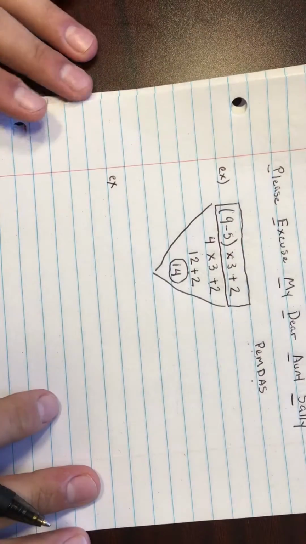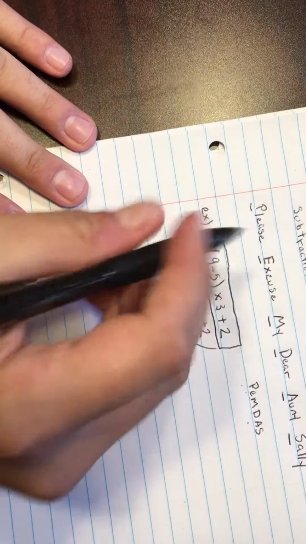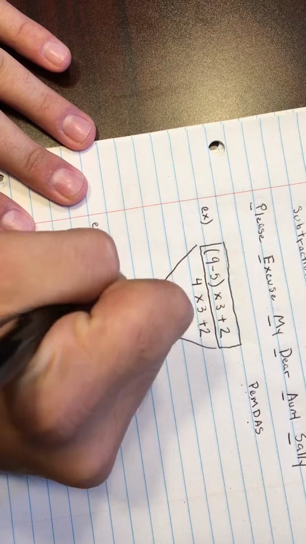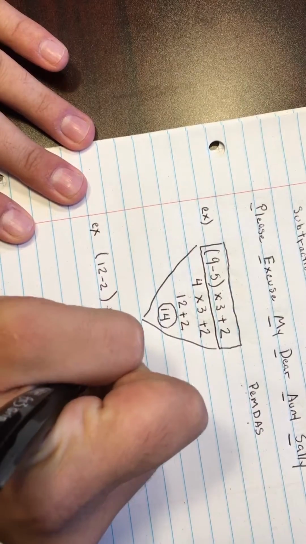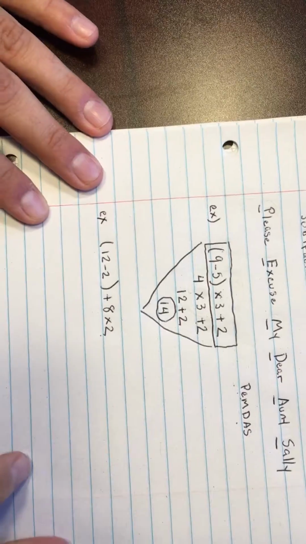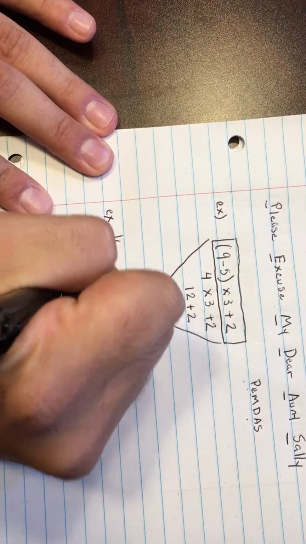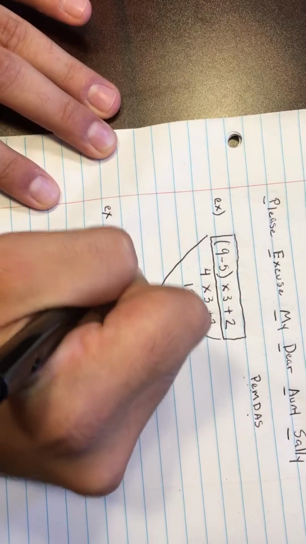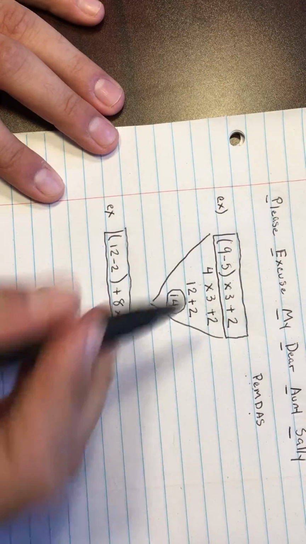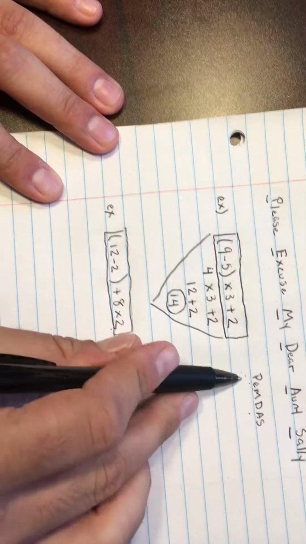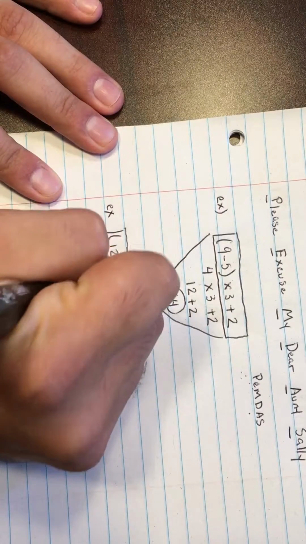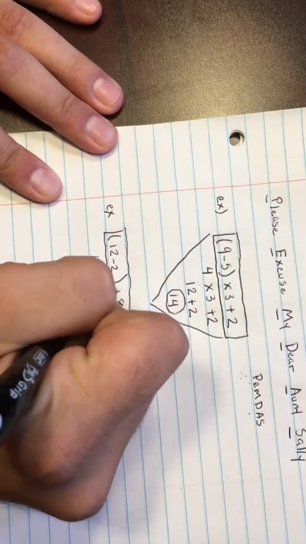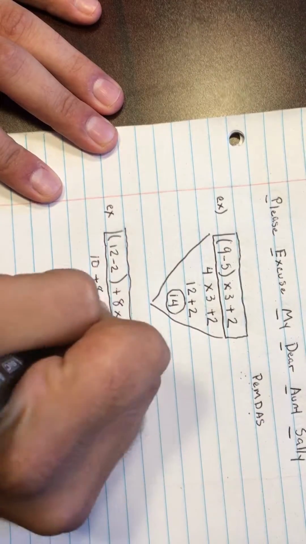We're going to try this one. 12 minus 2, plus 8 times 2. All right, so again, if we want to box it off, that's our original problem, or your pizza crust. Now you have, again, parentheses. So we start with this 12 minus 2, which is 10. And again, bring everything else down.